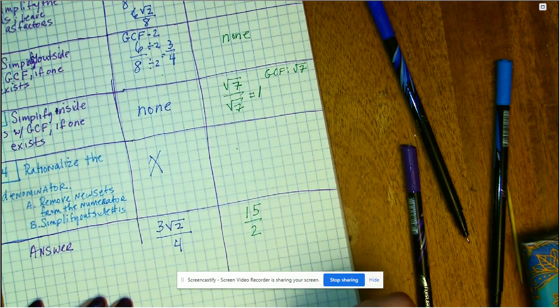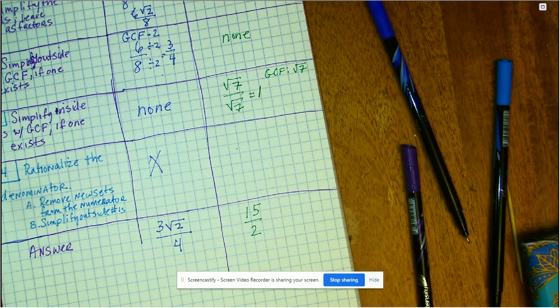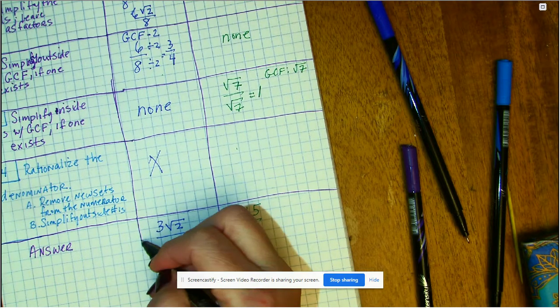over radical 2. Now, I know some of you guys are tempted to change it to a mixed number or a decimal. Don't. This is algebra. We prefer fractions to decimals. So an improper fraction is fine. When in doubt, leave it as a fraction and simplify any common factors out.